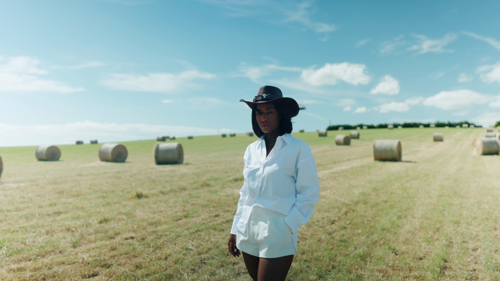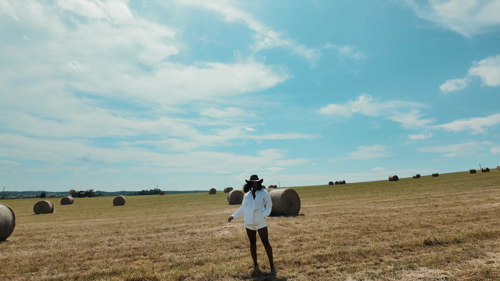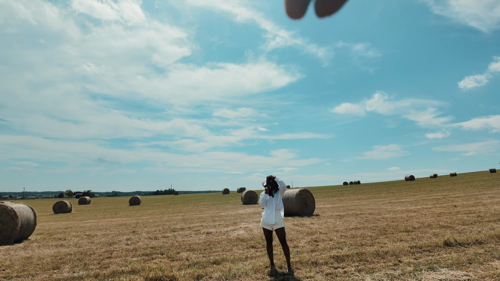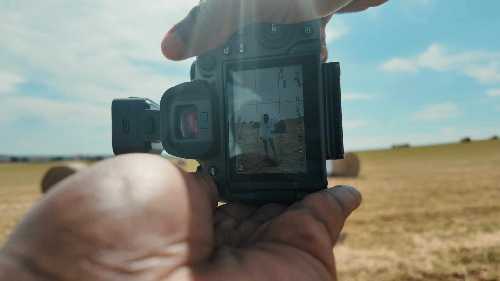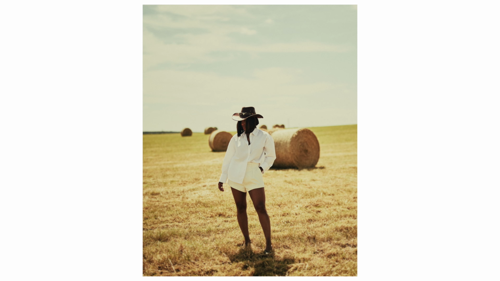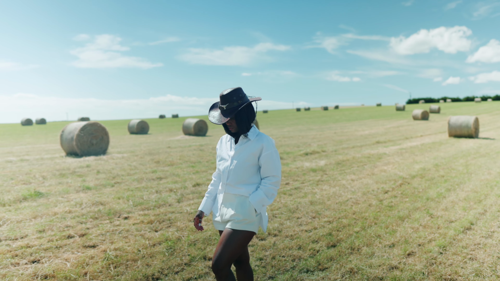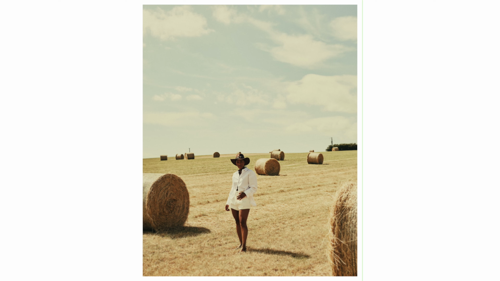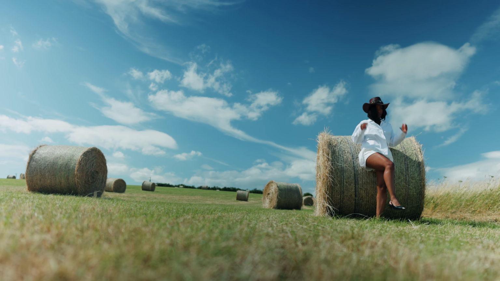So move a little bit this way. Yeah, like that. Can that hat come a little bit forward? Yeah. Look to your side, look to this place. Yeah. Stay. And lean off it. No, come off it. Yeah, that way.